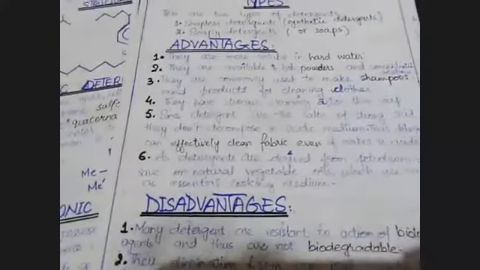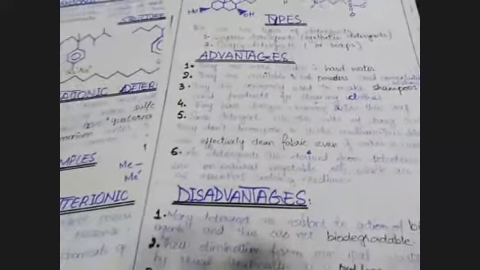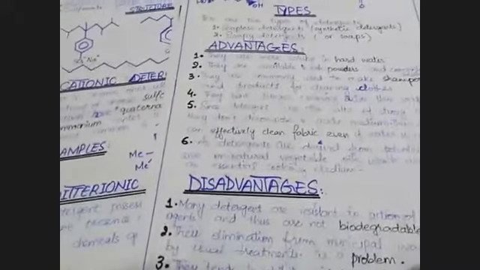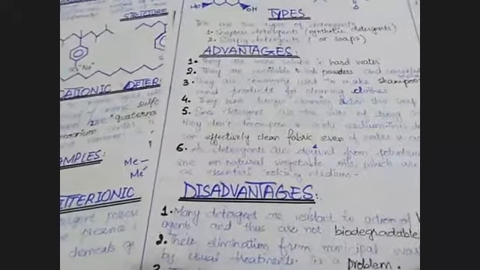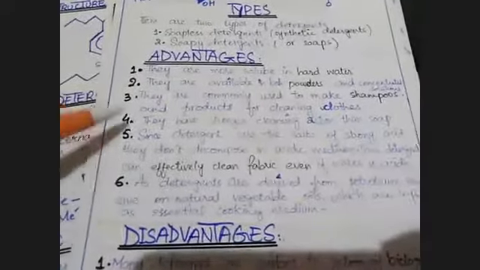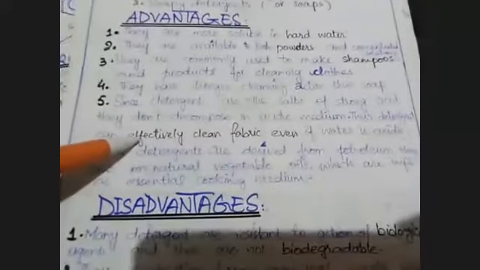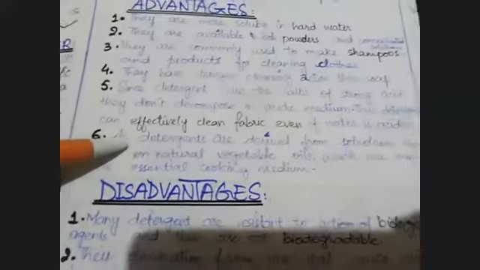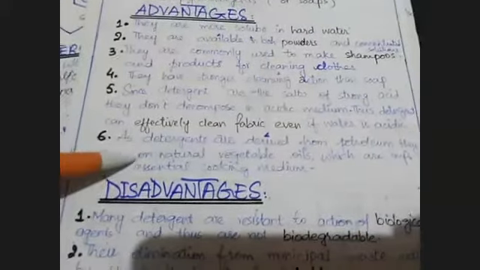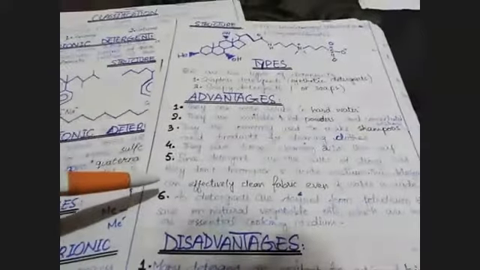They have stronger cleaning action than soap, as they can easily dissolve in hard water. Since detergents are the salts of strong acids, they don't decompose in acidic medium. This is also a disadvantage of soap because it doesn't work in acidic medium. As detergents are derived from petroleum, they save natural vegetable oil, which is important as an essential cooking medium.